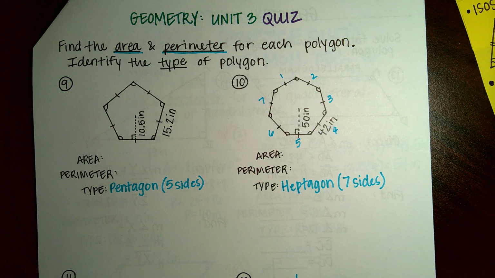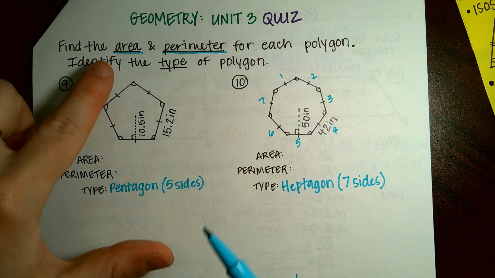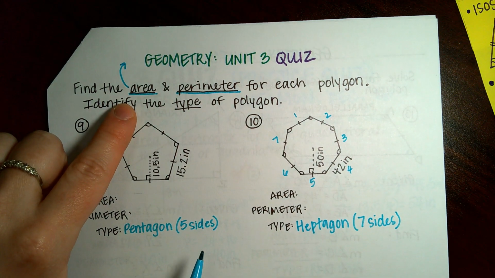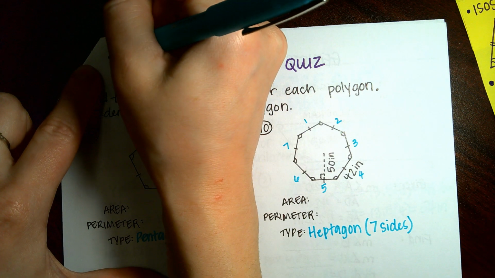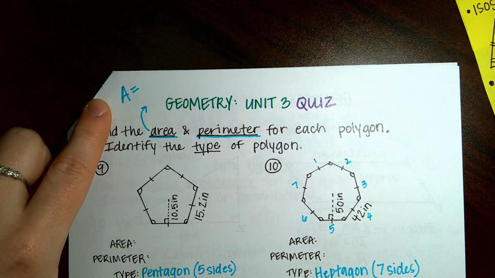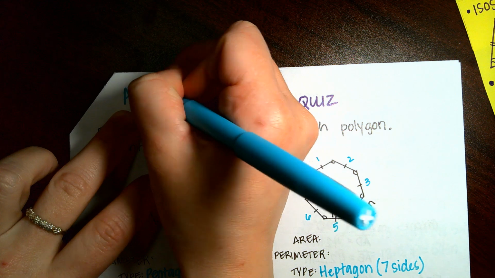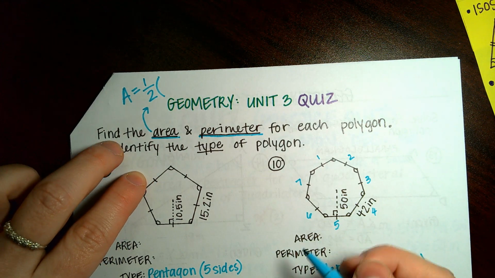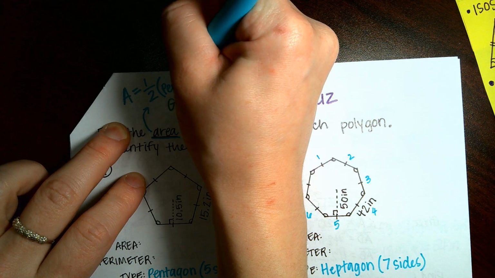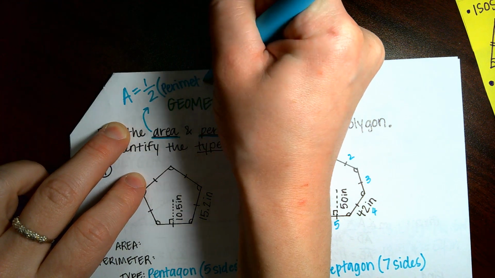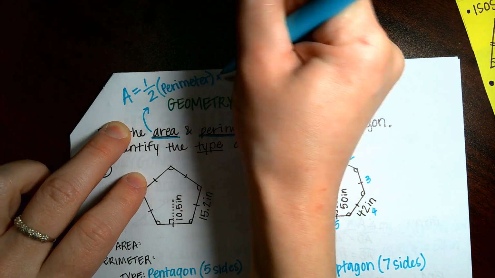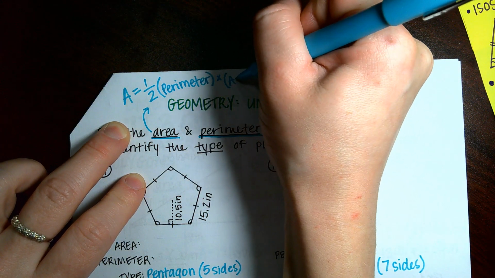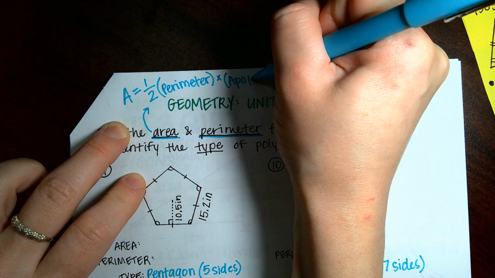So to find the area of a regular polygon, the area is, let's write that, A equals 1/2 times the perimeter times, here's that new word we learned, apothem.